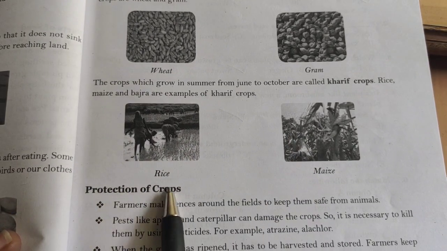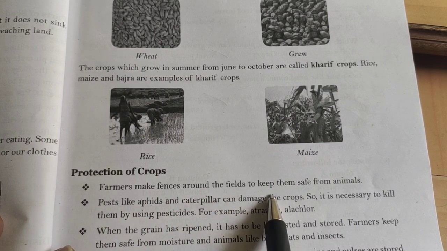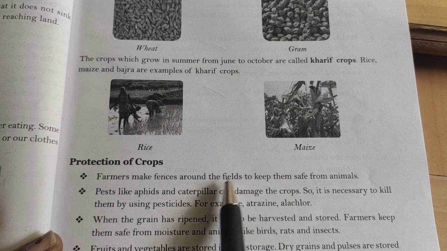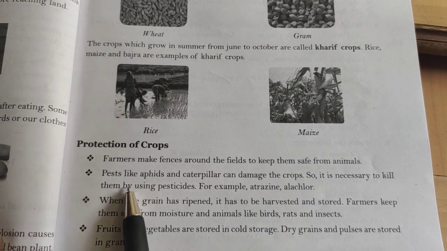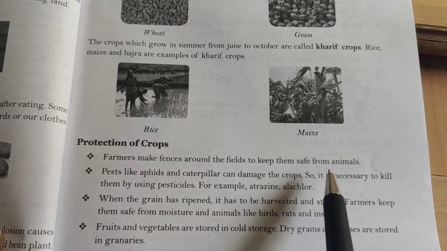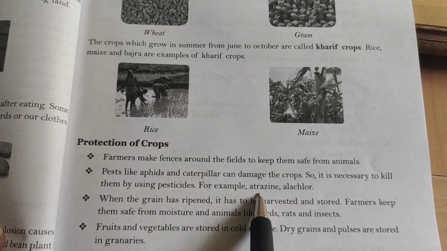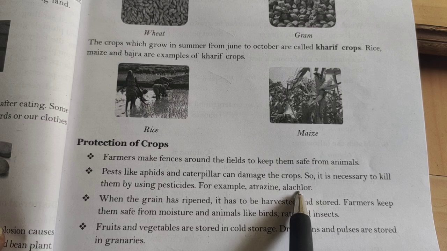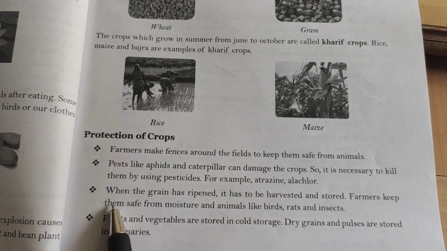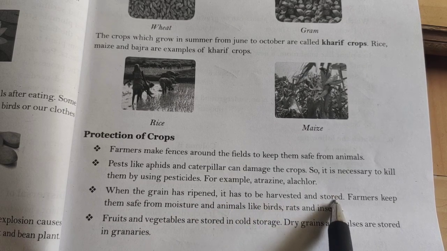Okay. Next is the protection of crops. Farmers make fences around the field to keep them safe from animals. Here we can see how the crops will be protected. Pests like aphids and caterpillars can damage the crops, so it is necessary to kill them by using pesticides. For example, atrazine and alachlor.